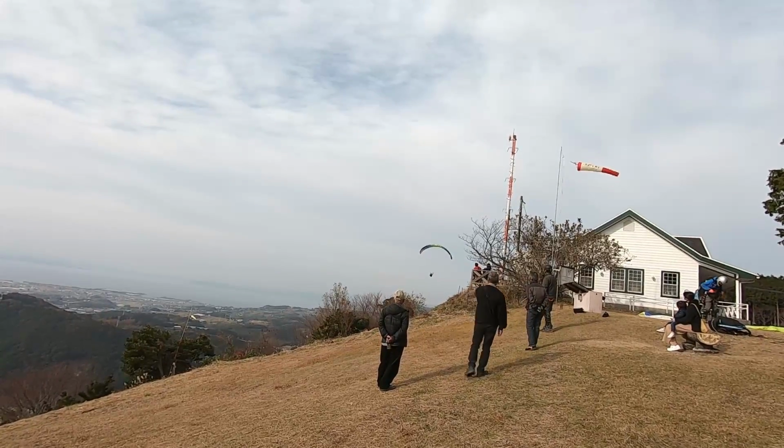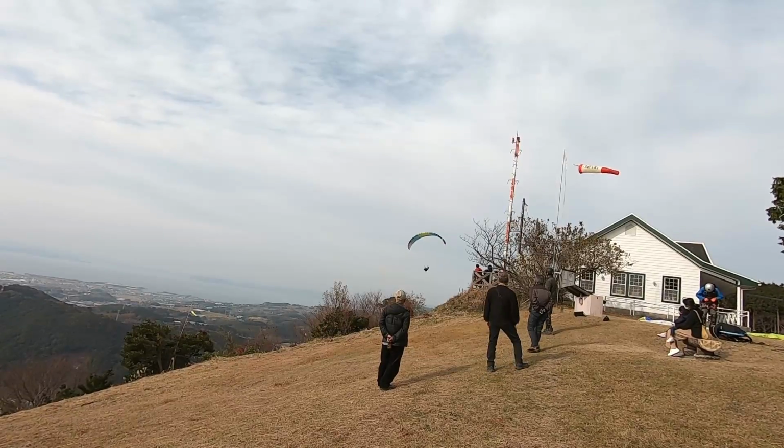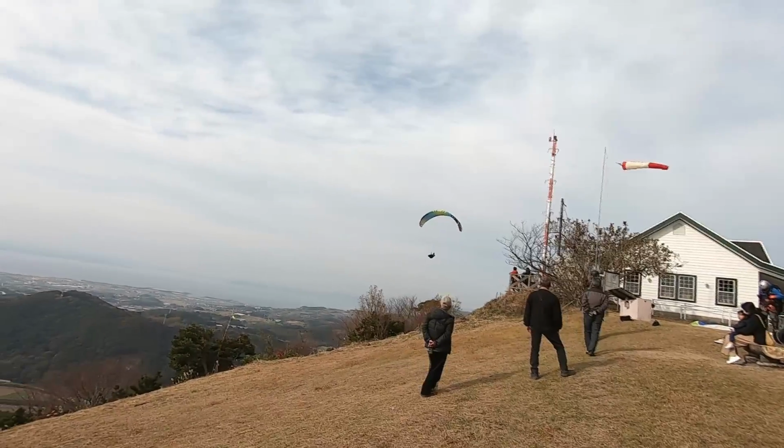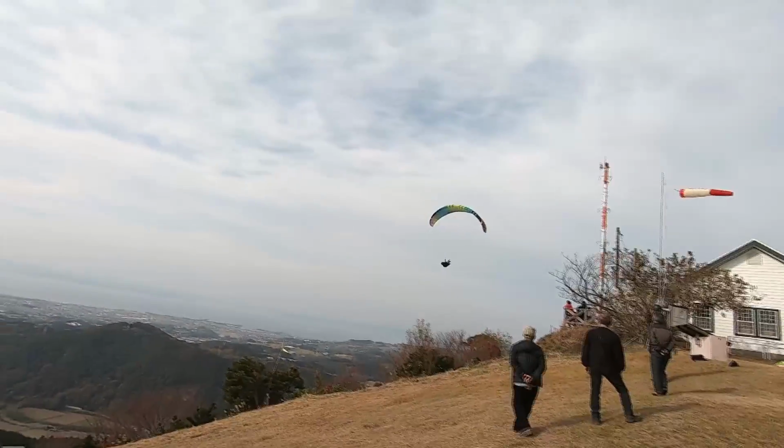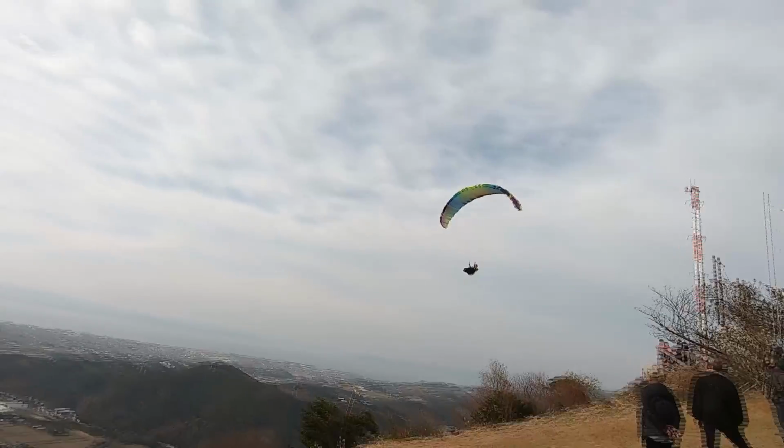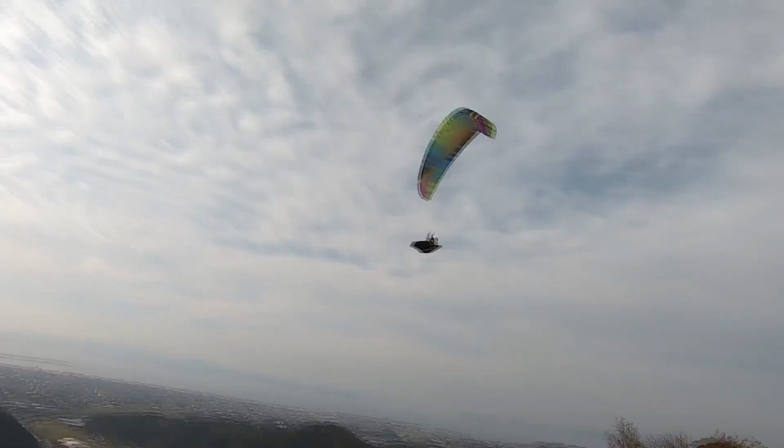Three minutes later, and he's actually gaining elevation rather than losing it. The wind is pushing him up the hill. It's a great view for him, but it looks like he's going to have to land where he took off from.